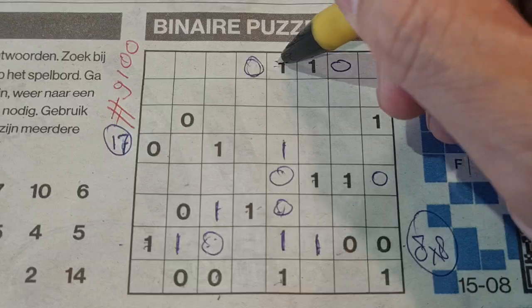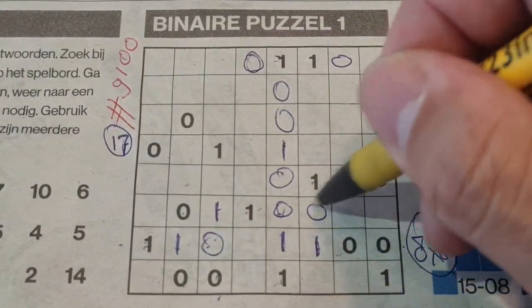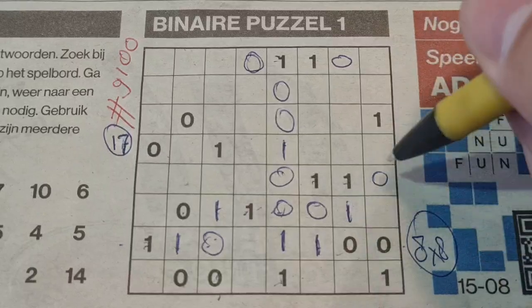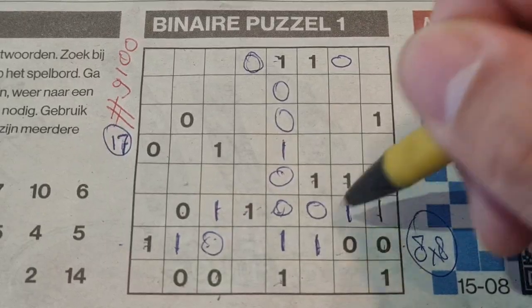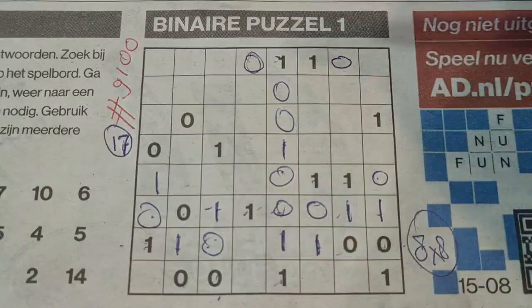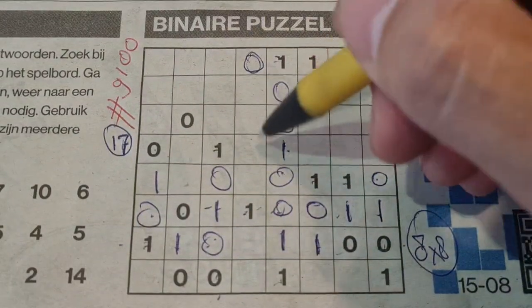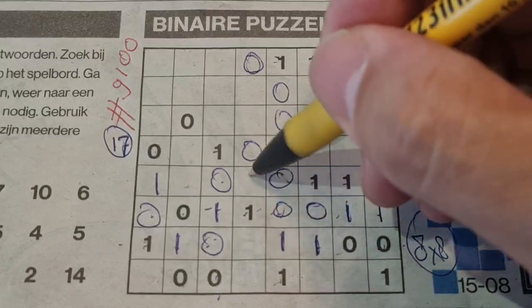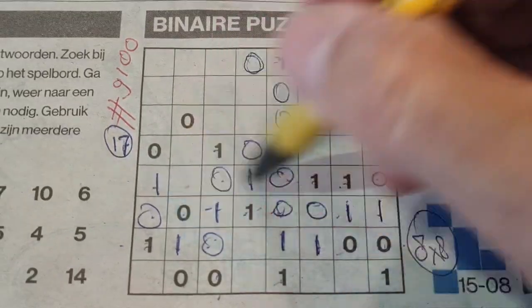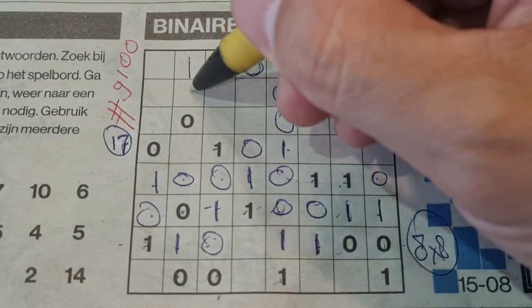1, 2, 3, 4 ones, so the rest are O's. Between two ones comes in O. Double O, here one, there one. Between two O's comes in 1. 1, 2, 3, 4 ones, so the rest are O's. Between two O's comes in 1. Between two ones comes in O, between two ones comes in O, between two O's comes in 1. 1, 2, 3, 4 ones, so the rest are O's. 1, 2, 3, 4 O's, so the rest are ones.